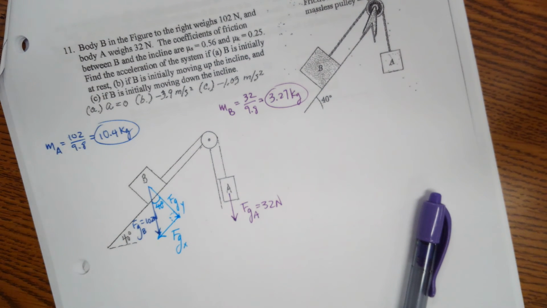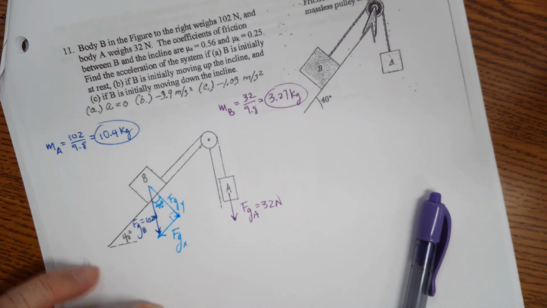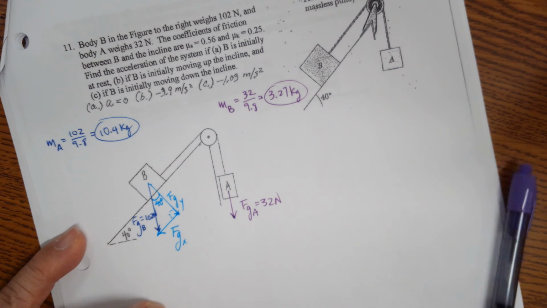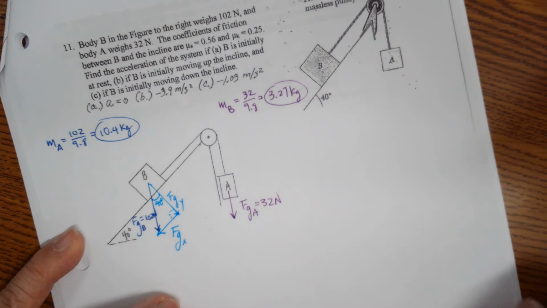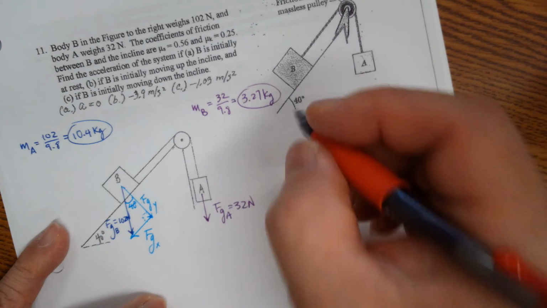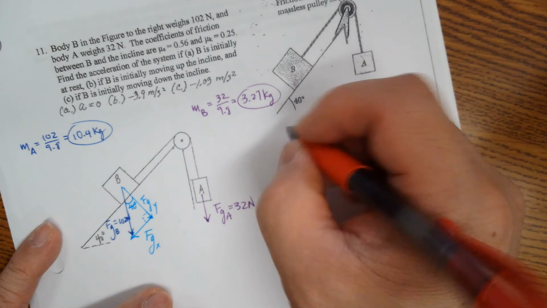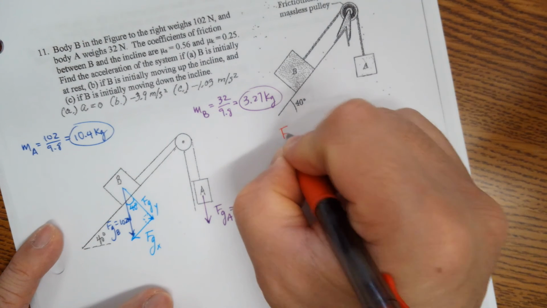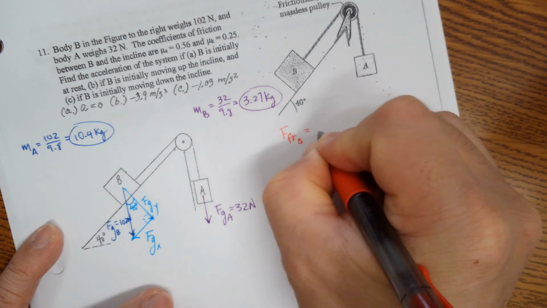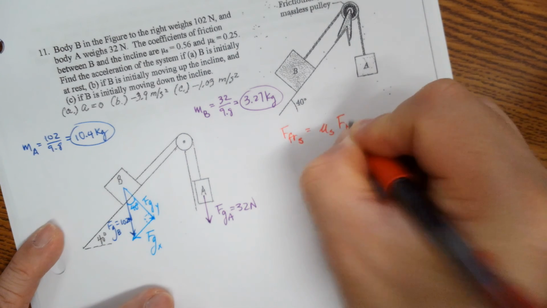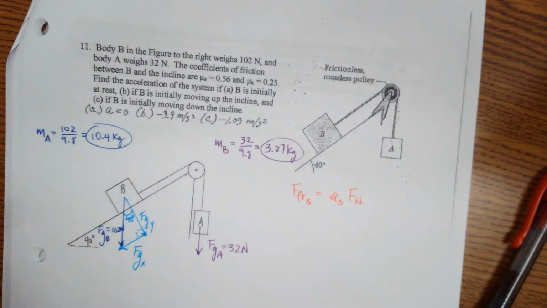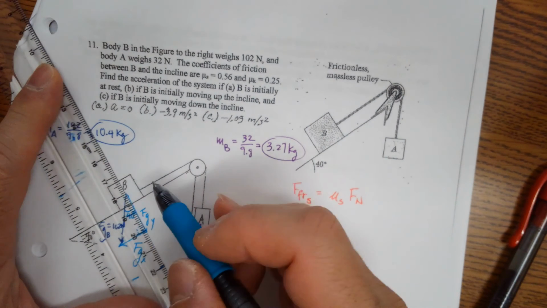All right. The coefficient of friction between B and the incline, mu sub S is 0.56 and mu sub K is 0.25. So there are two frictions involved. So here, let's think about the static friction, which is equal to mu sub S times F normal, right? But what is F normal? Well, F normal is FGY basically, right?